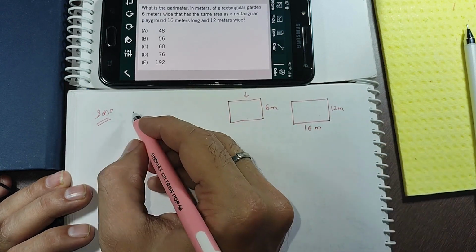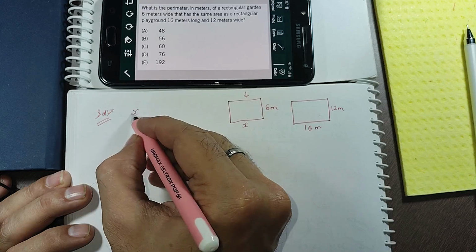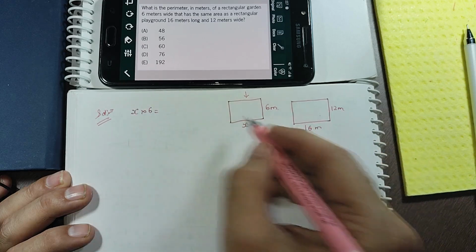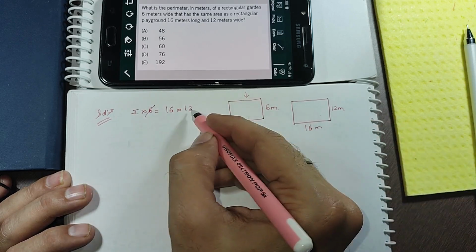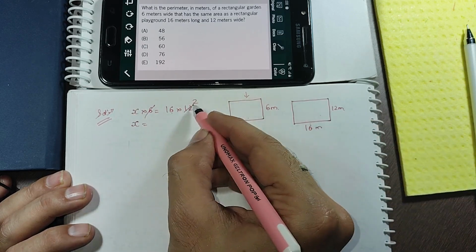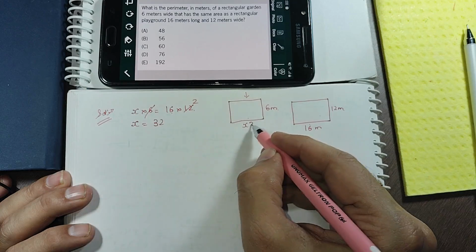So we can equate the areas first. Let us suppose this is x. So x multiplied by 6 must be equal to 16 into 12, because the area of a rectangle is length into breadth. So x will be 16 into 2, which is 32. So we have finally found this length.